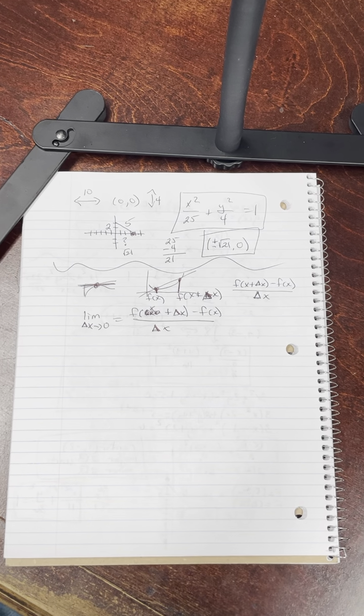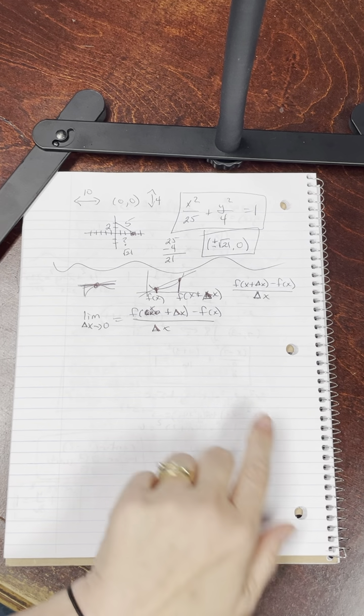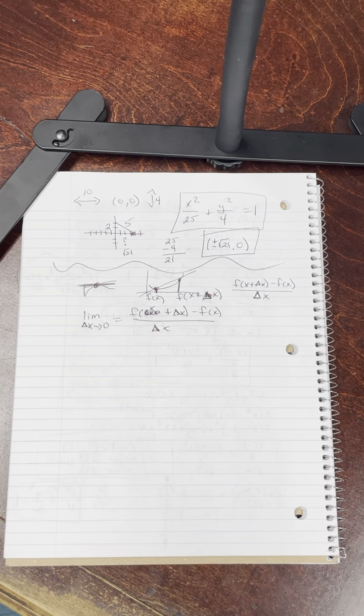All right, so, now before I move on to the actual examples and use this, there are a ton of ways for the book to ask you to find the derivative.